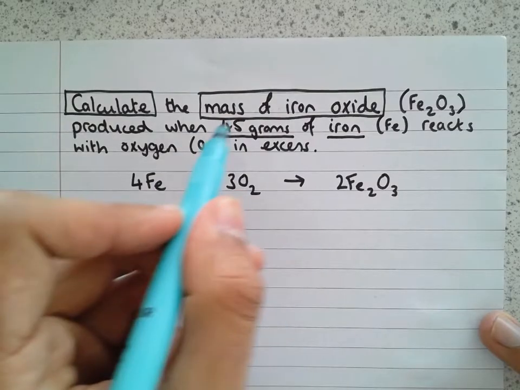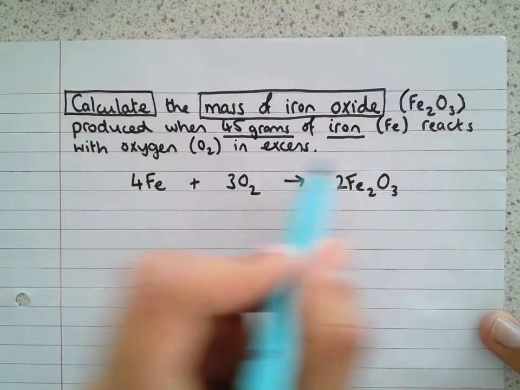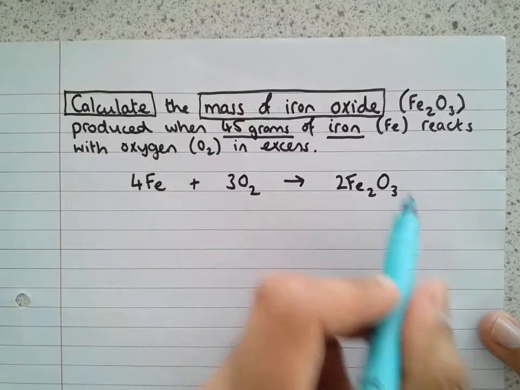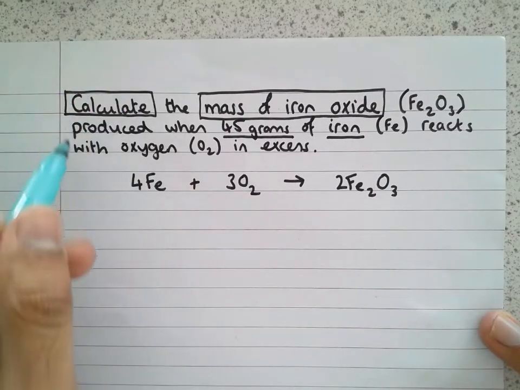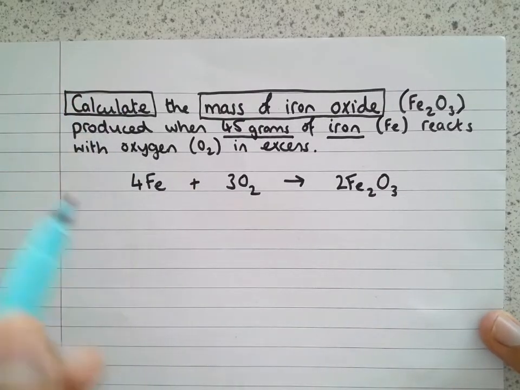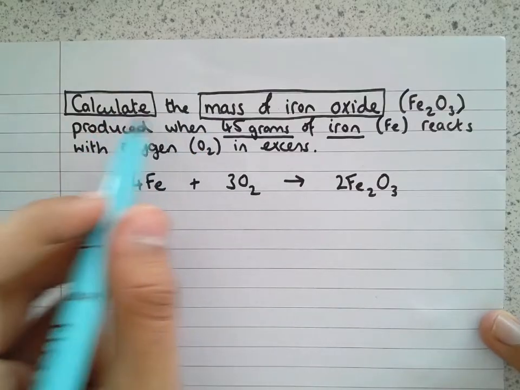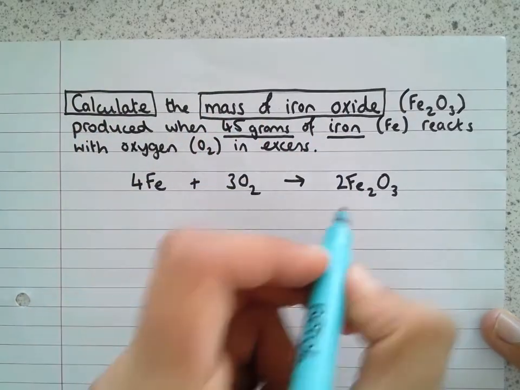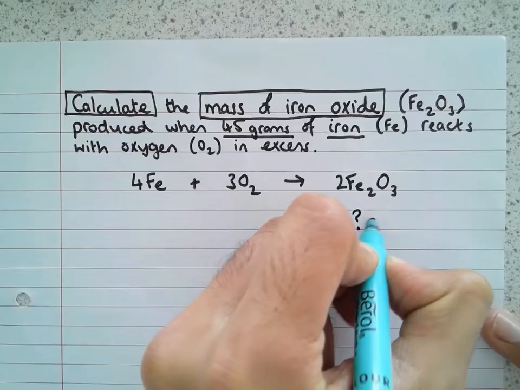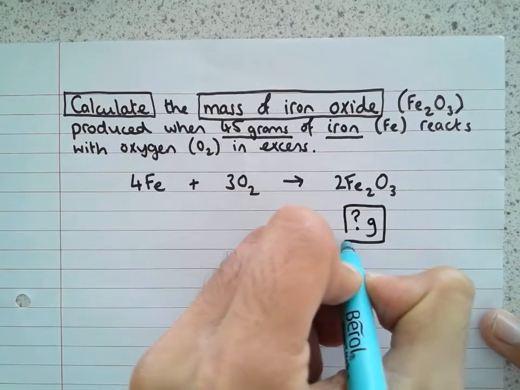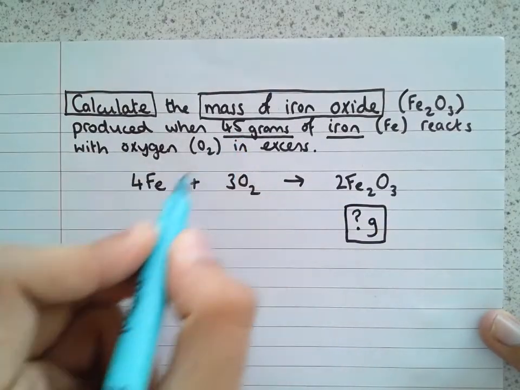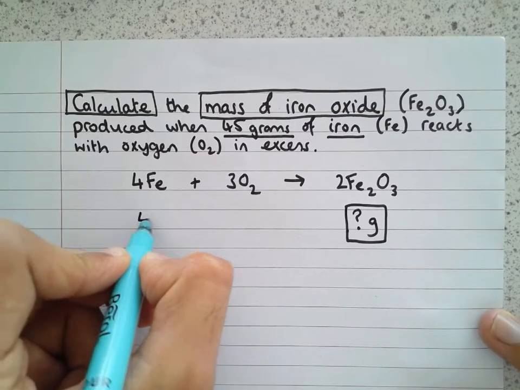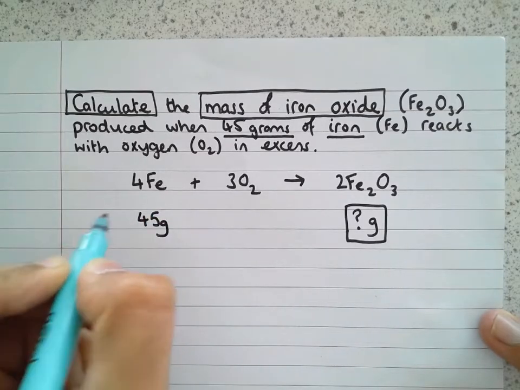Next, we need to put this information underneath our equation to make it really easy for us to follow. So we're summarizing what we're told in the question in a way that's easy to follow. So we're calculating the mass of iron oxide. So iron oxide is unknown. This is our goal. We are told there are 45 grams of iron.